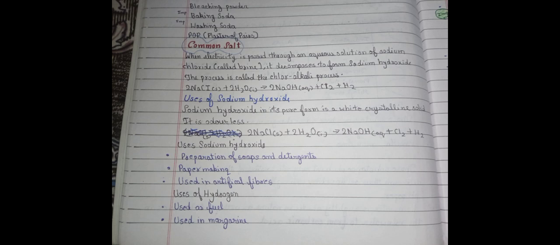Uses: preparation of soap and detergent, paper making, use in artificial fiber. Use of hydrogen: as fuel, and in margarine. Use of chlorine: in water treatment, swimming pools, etc., PVC and CFC.